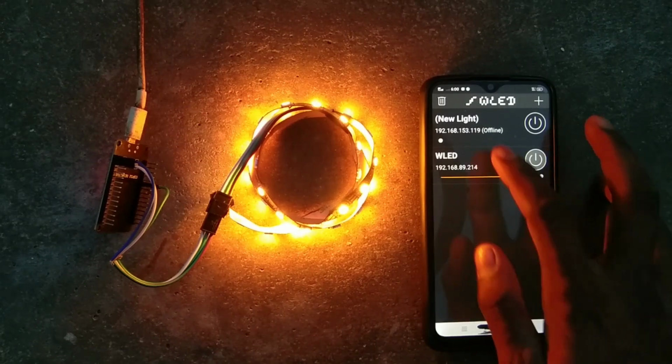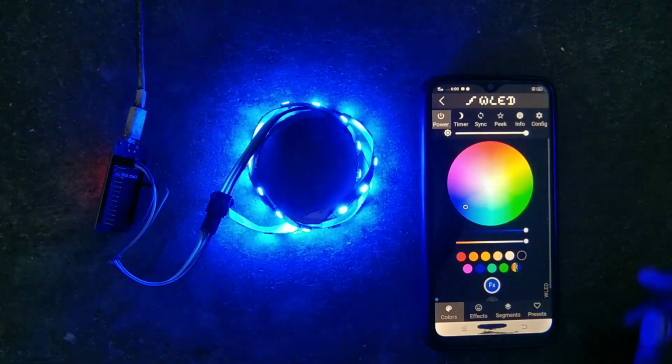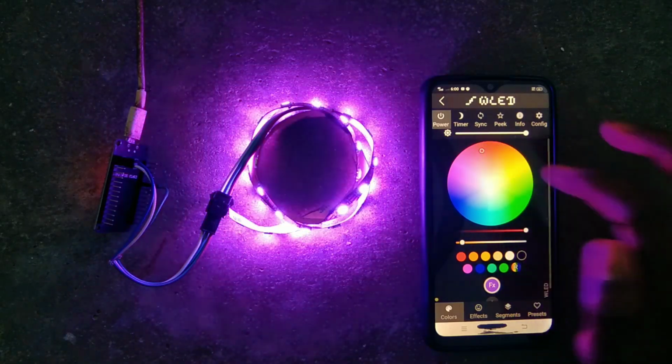Hey guys, welcome back to my new video. Today in this video I will show you how you can control an RGB LED strip using the WLED application with an ESP32 microcontroller.